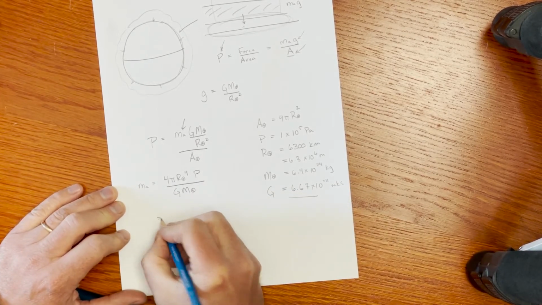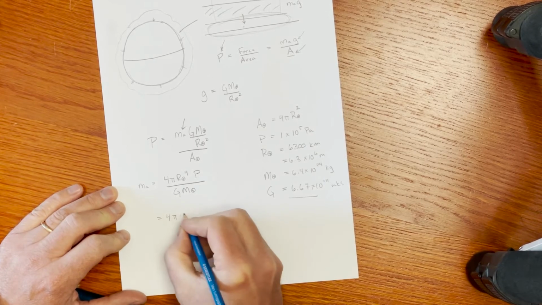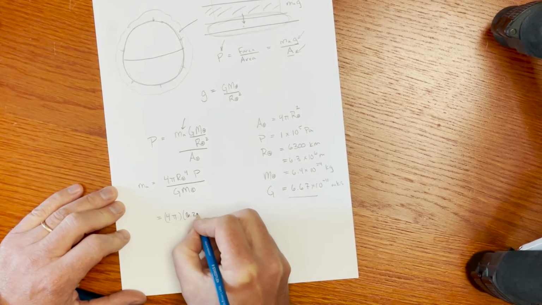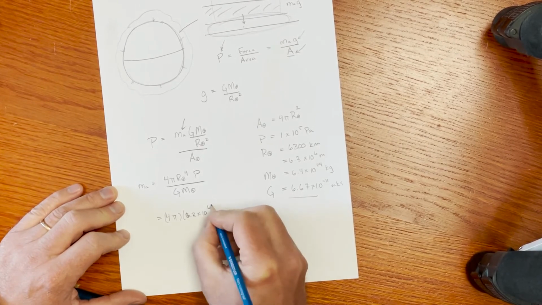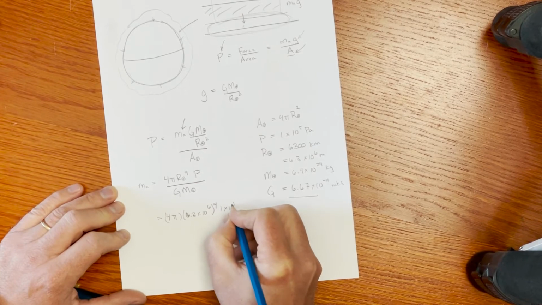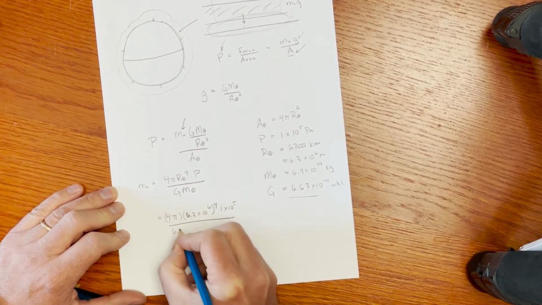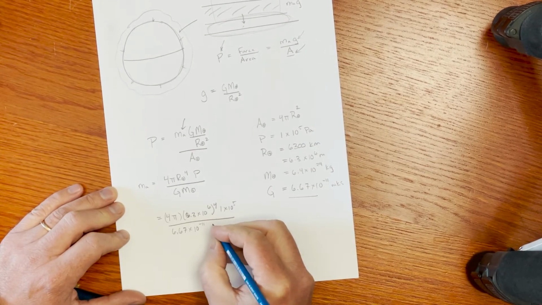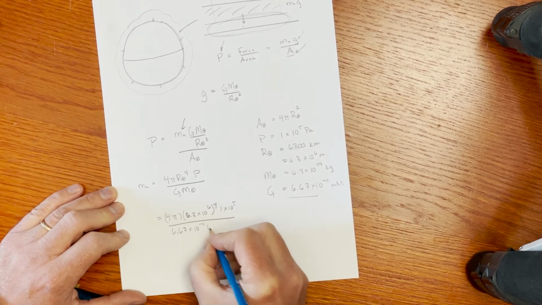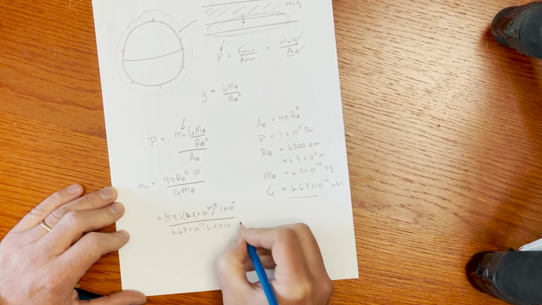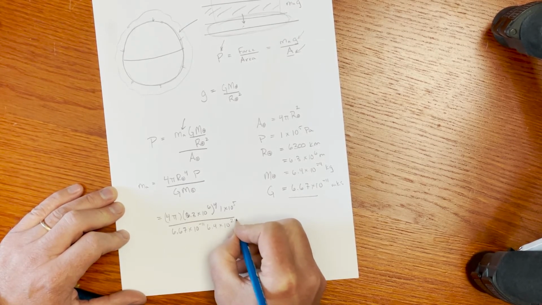And so just putting in those values, I'll get 4, I'll get pi, I'll get 6.3 times 10 to the 6th to the 4th power times my pressure divided by 6.67 times 10 to the minus 11, and then I multiply that by my mass of the Earth, 6.4 times 10 to the 24th.